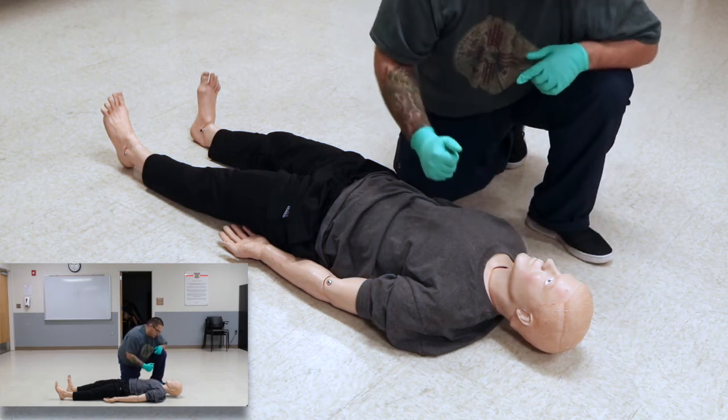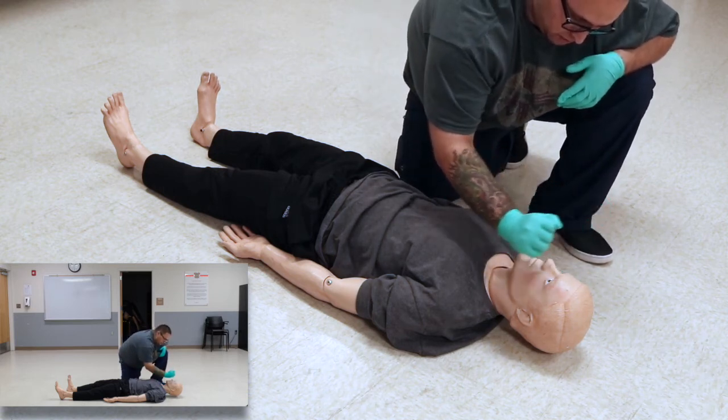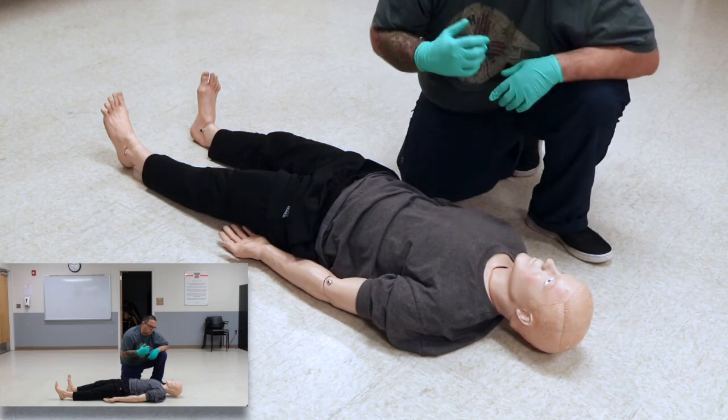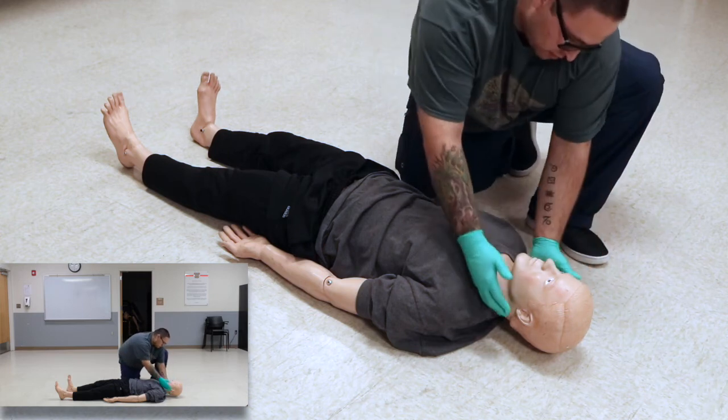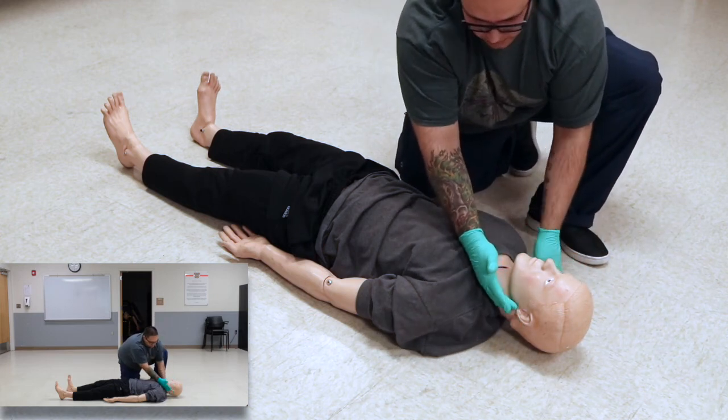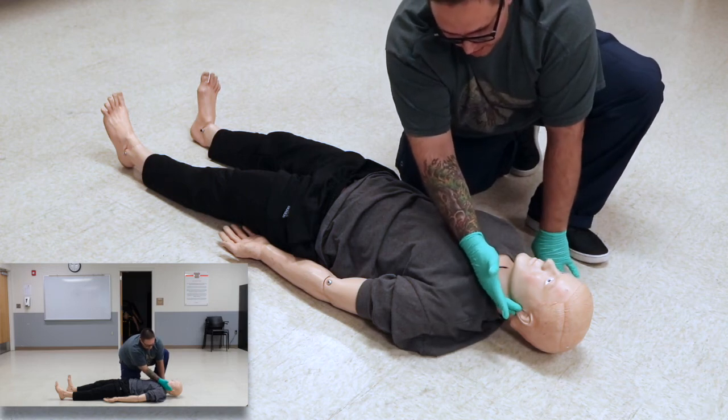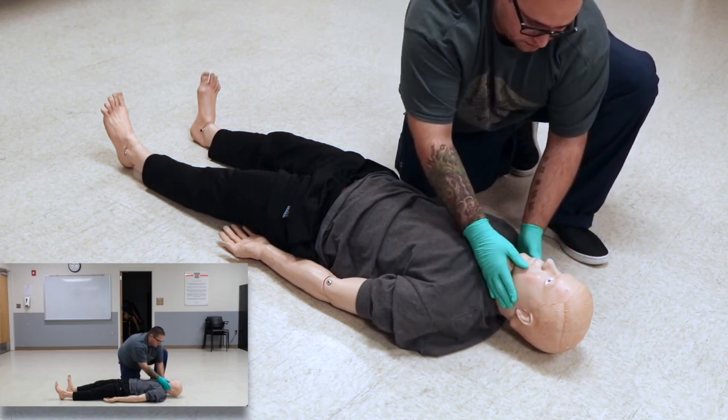We're going to get a pen light. We're also going to check pupil reaction. We want to make sure that the eyes are equal, round, and reactive to light. Look at both ears. We want to make sure that there's no bleeding, and that there's no secretion coming out of the ears. We want to make sure they can hear on both sides.